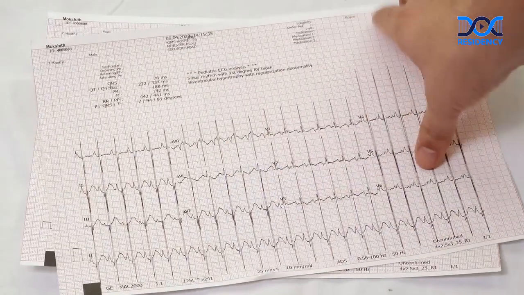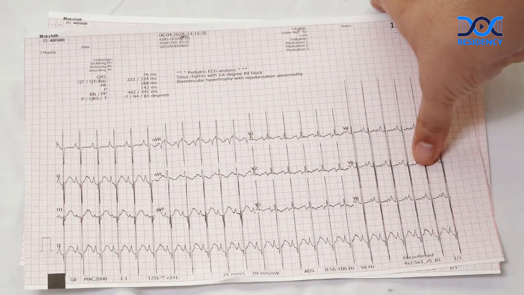Okay, so if the ECG is a different topic, you have to take it differently, but in general you can tell. So this is the way you have to start seeing the ECG for all.